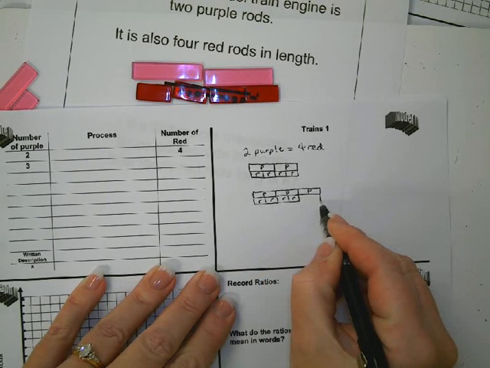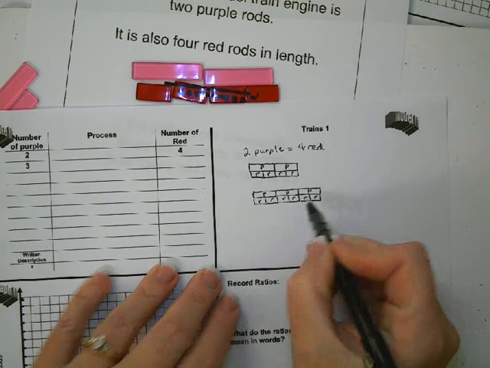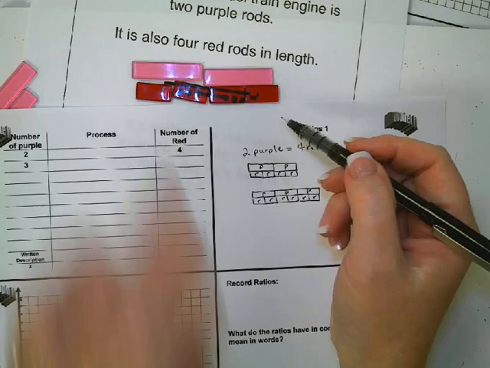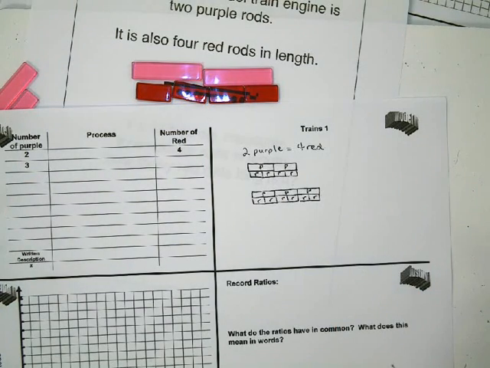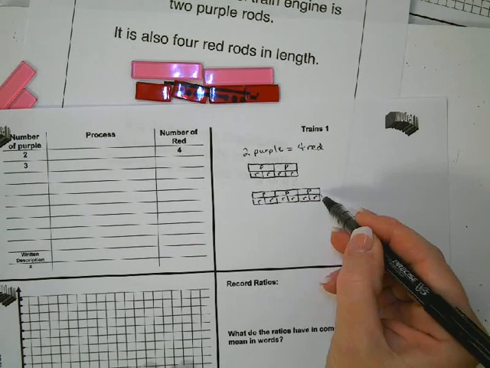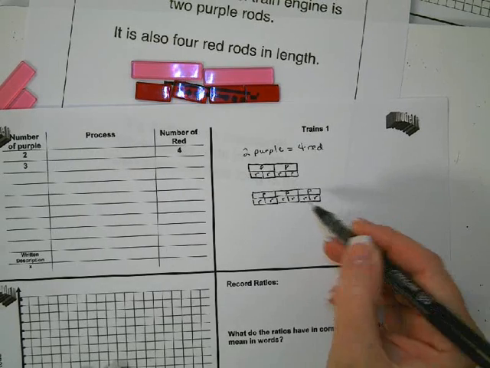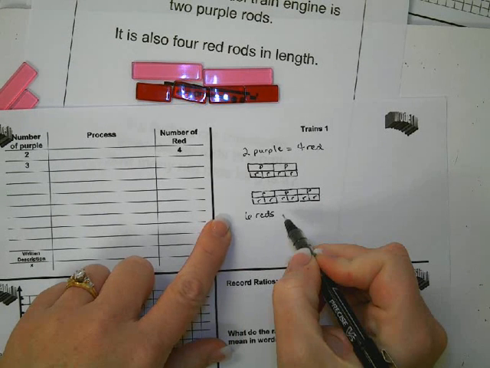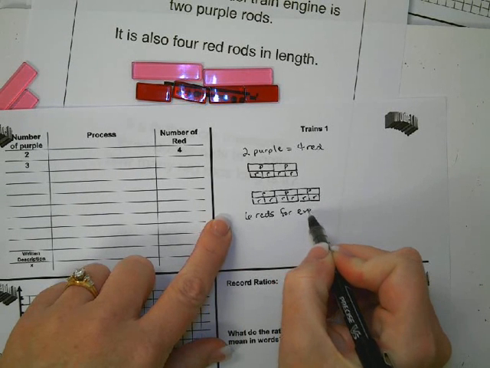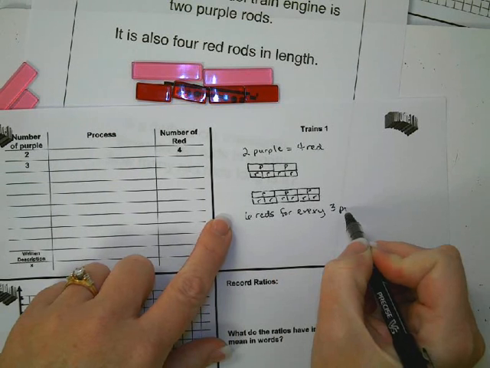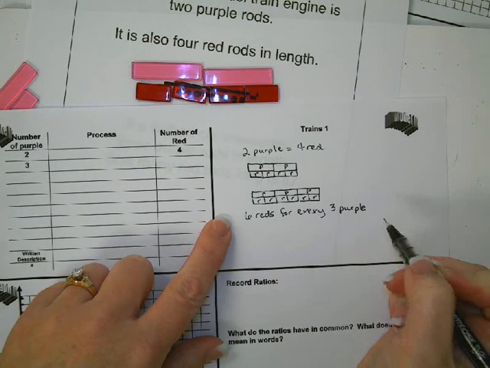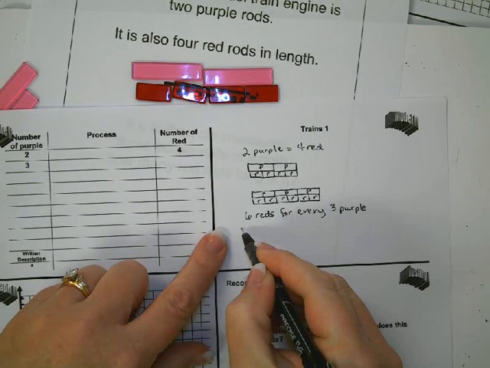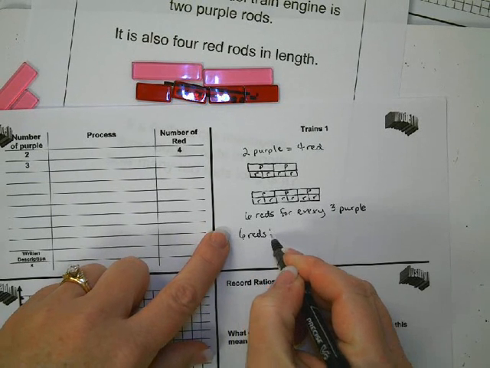And that's what this area right here is for, to be able to draw and model what we're actually doing with the actual rods. So what did I find out? For 3 purples, how many reds do I have? I have 6 reds for every 3 purple rods. And I'm going to write that as a ratio: 6 reds to 3 purples.